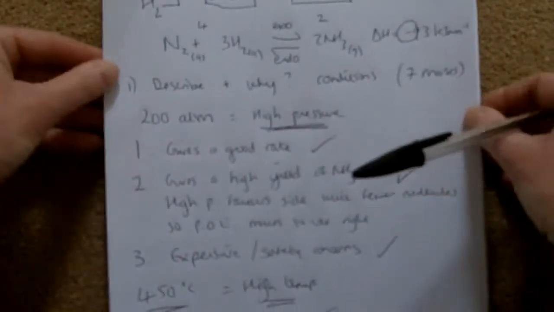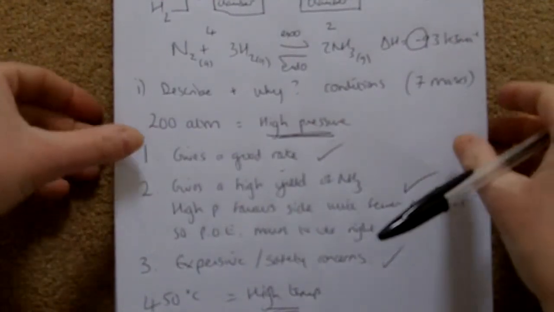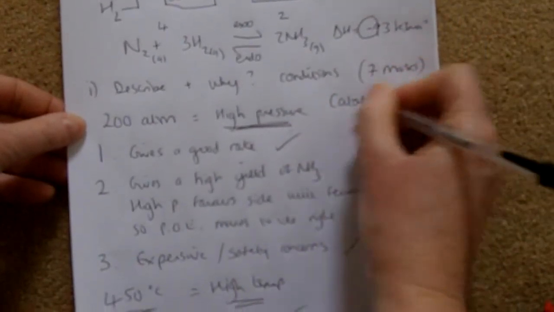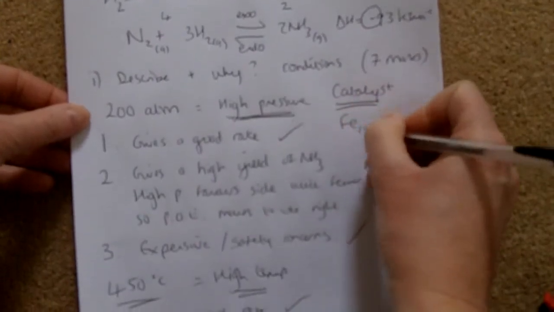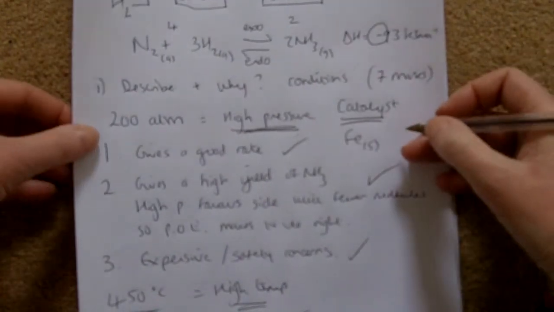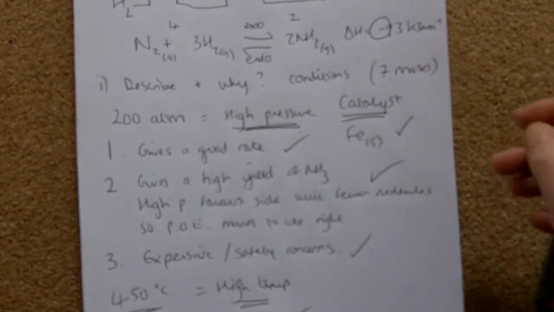So I said to you that this exam question has got 7 marks. So we've got 1, 2, 3, 4, 5, 6. We've got 6 already. So there's 1 more mark. Remember, the question said, describe the conditions used. We've mentioned pressure. We've mentioned temperature. The last condition that's used is what? Is a catalyst. You've got to mention a catalyst. The catalyst that is used is solid iron, and the catalyst speeds up the reaction and just gets to equilibrium quicker. So catalyst is the last part there.